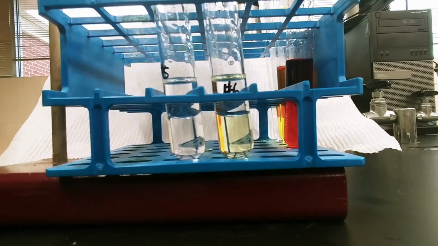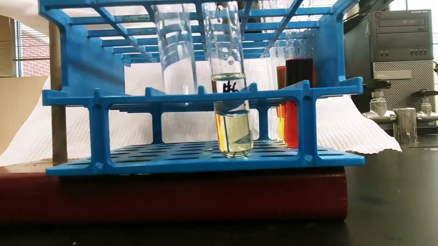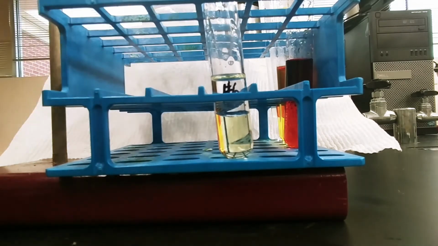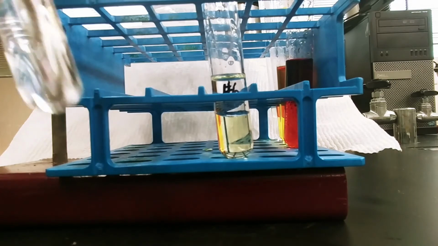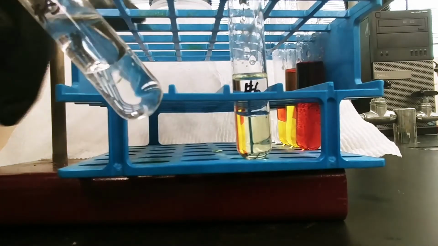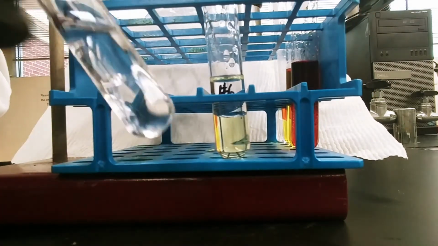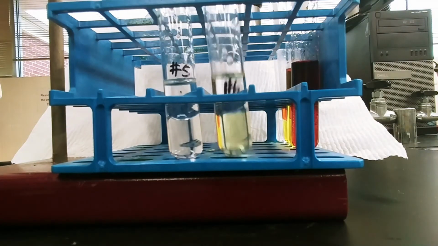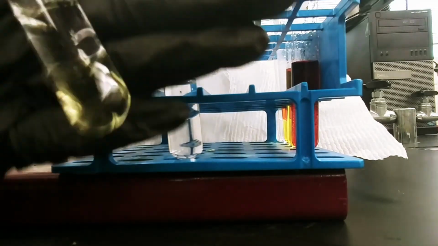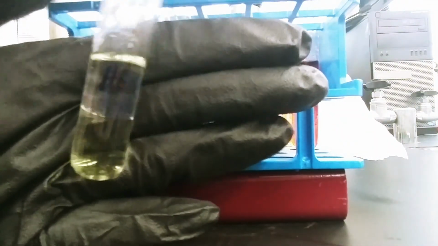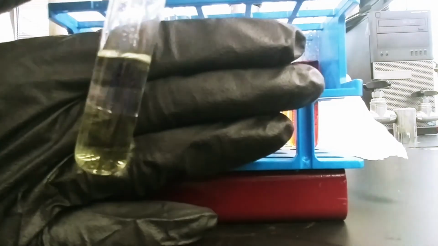So without a neutral halogen present, nothing goes into our cyclohexane layer. It stays empty, which is why it remains colorless currently. So we haven't added the bromine yet. Let's go ahead and do that and see what happens.